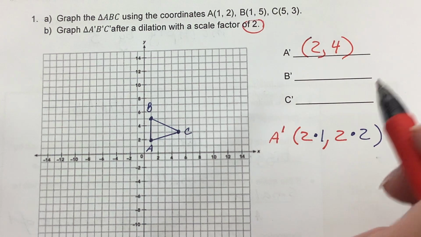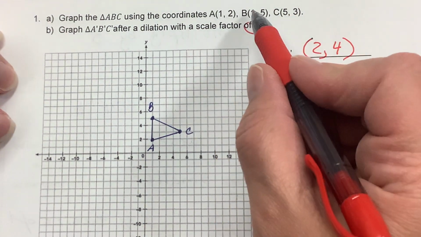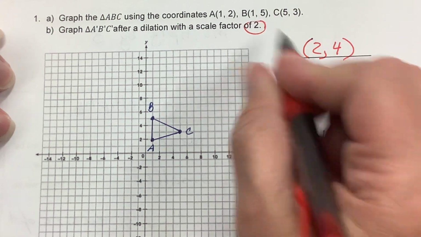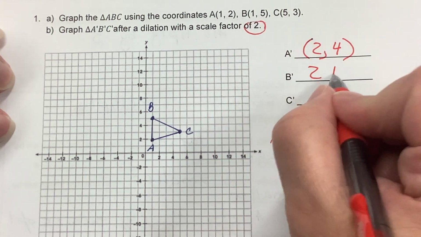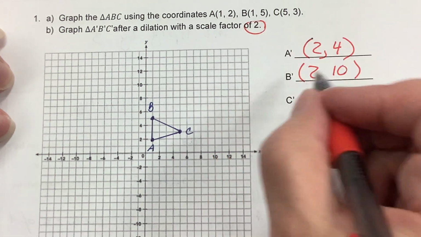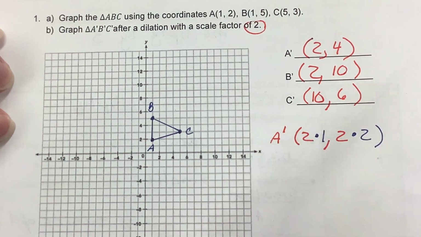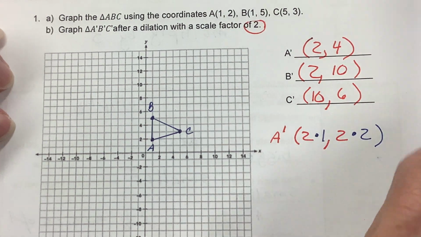Now, because it's 2, I don't actually have to write it all out. I could just multiply in my head. So 2 times 1 is 2. 2 times 5 is 10. So B prime is going to be at (2, 10). 2 times 5 is 10. 2 times 3 is 6. So C prime is going to be at (10, 6).